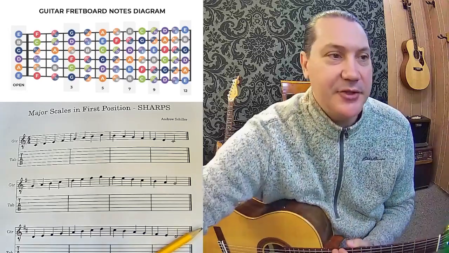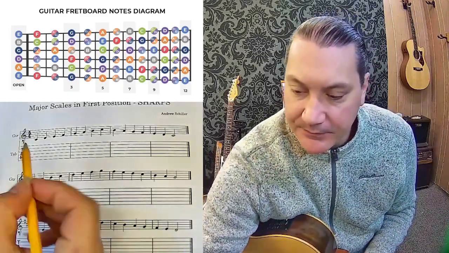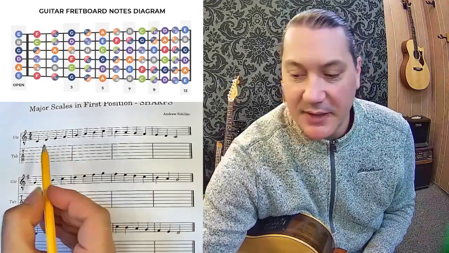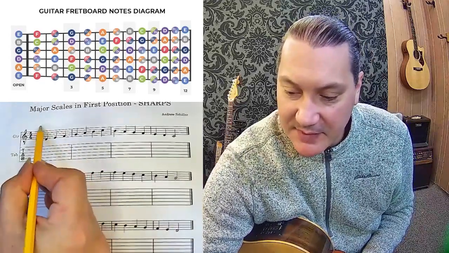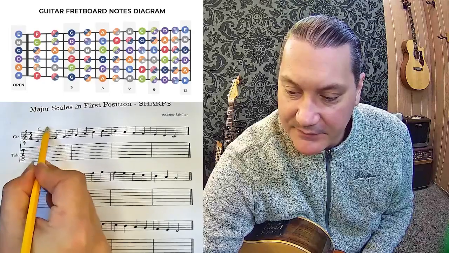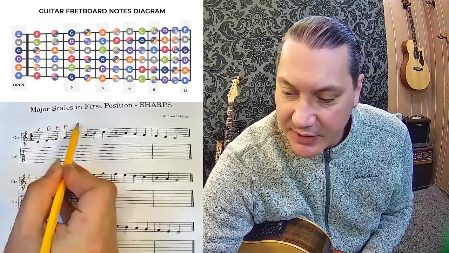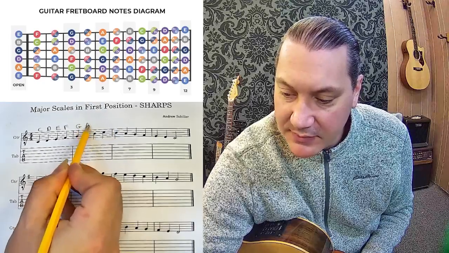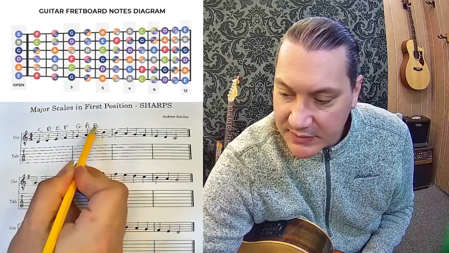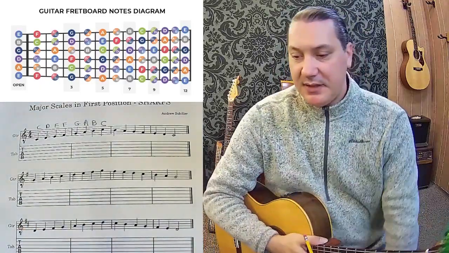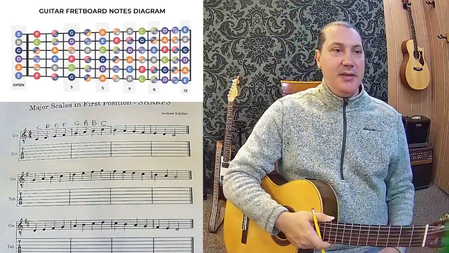Okay, let's look at our sheet music. Alright, so even if you can't read these notes right here, that's okay. I'll just write in the letters for you. This is a C, D, E, F, G, A, B, C. A major scale in the key of C is C, D, E, F, G, A, B, C.